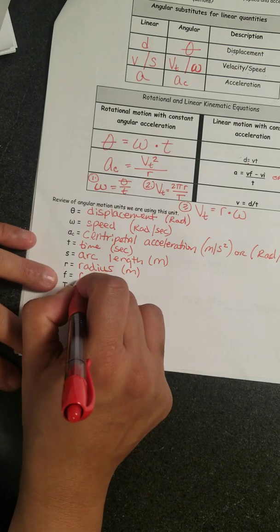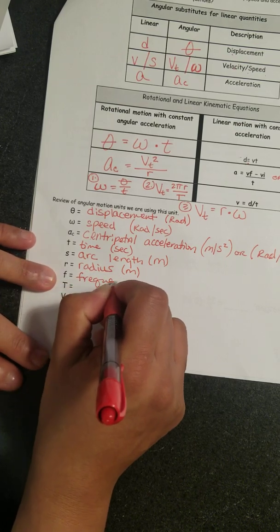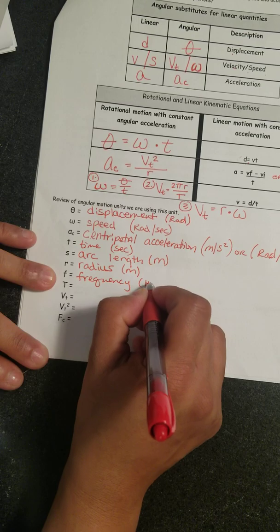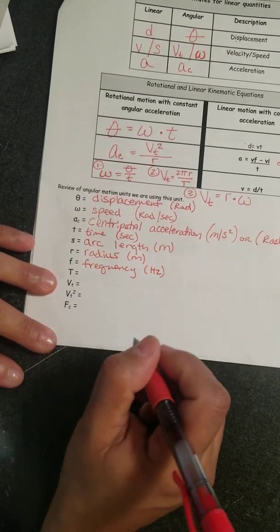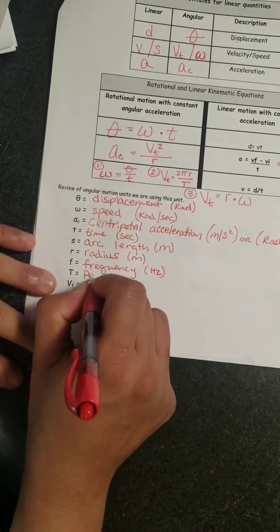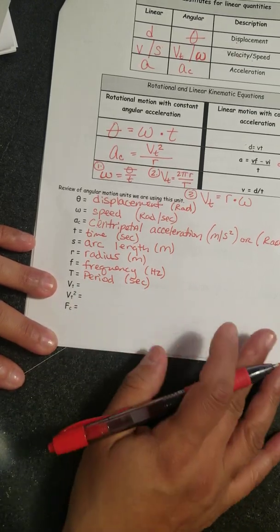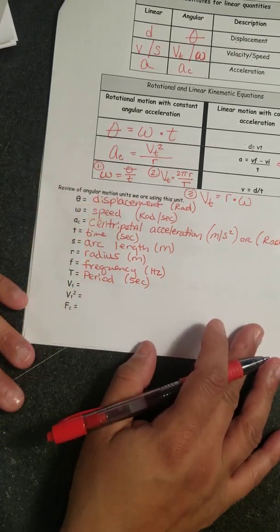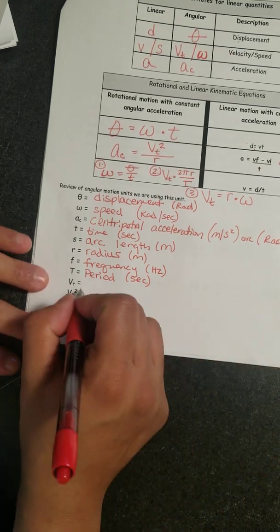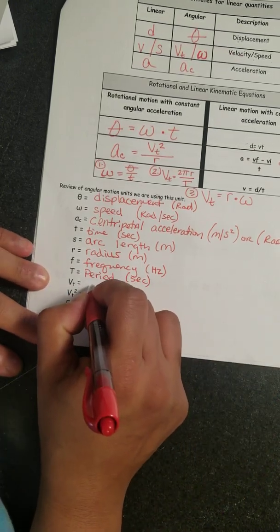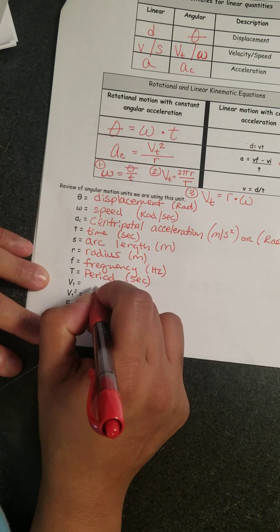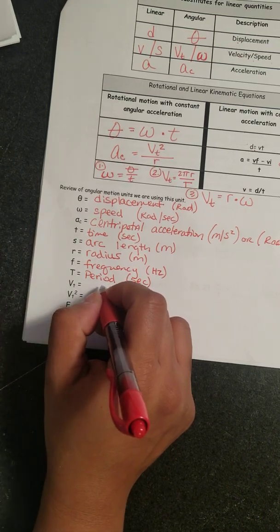Lowercase f stands for frequency, which is hertz, Hz. Capital T stands for period, which is seconds. Maybe this might help us a little bit because all of these you have to memorize. V sub t stands for tangential velocity, right? So tangential velocity.